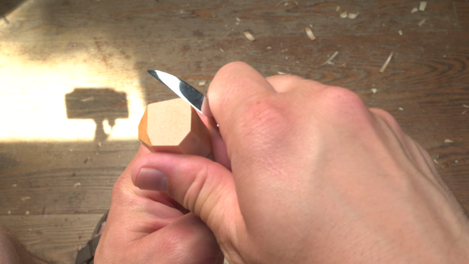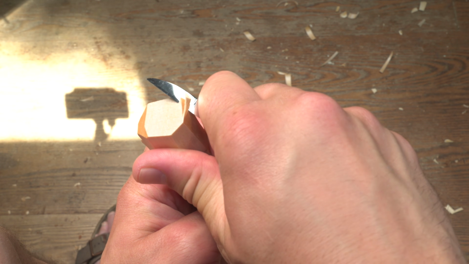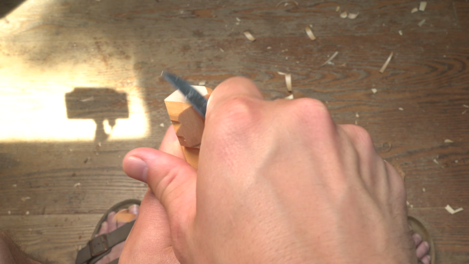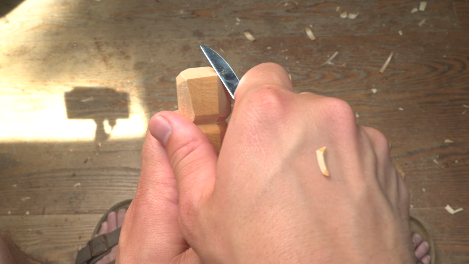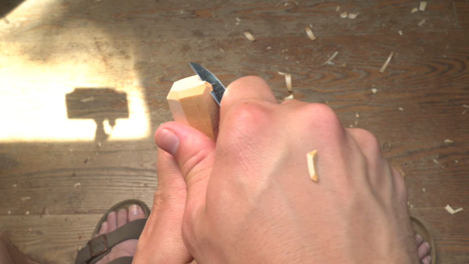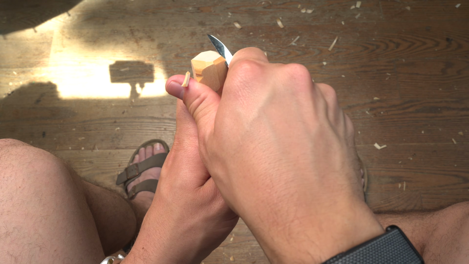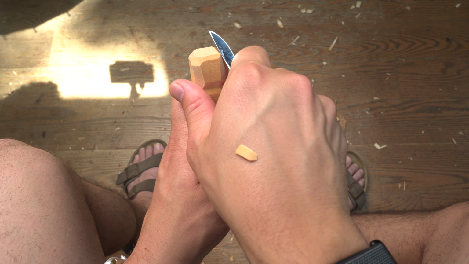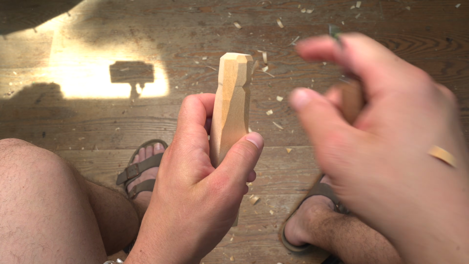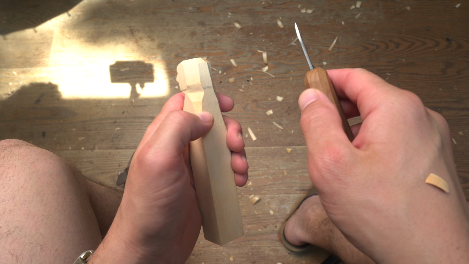And then what I'm going to do is I'm going to take these corners down at the top of the head, start to round this bad boy out. Always easier to start with flat planes and then take those corners down to create a rounder form.